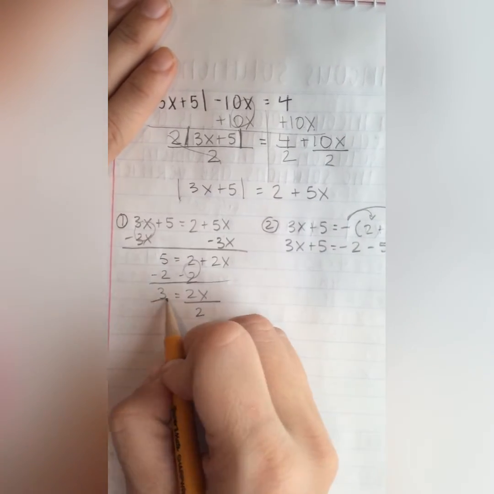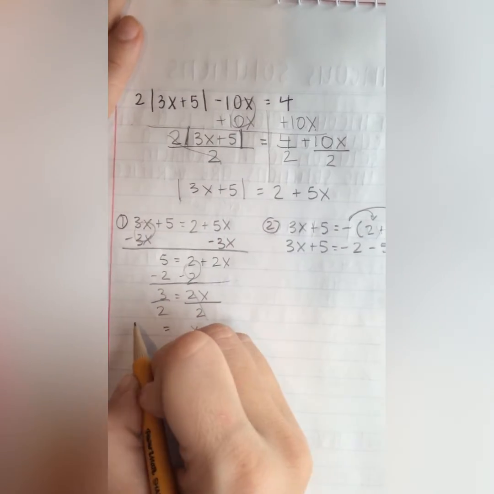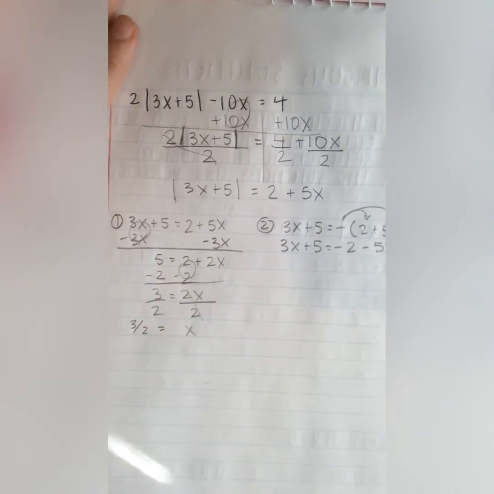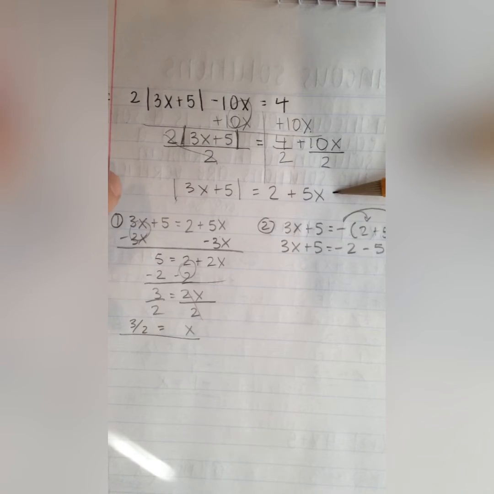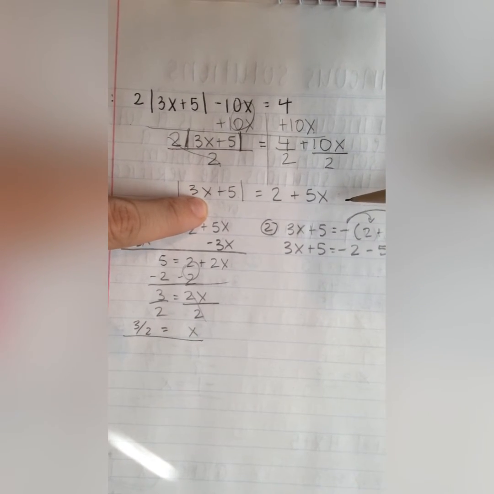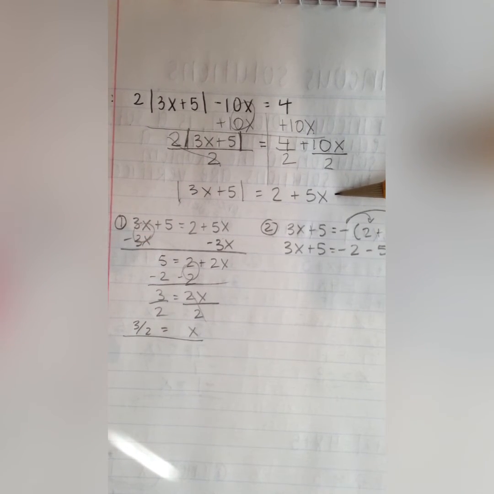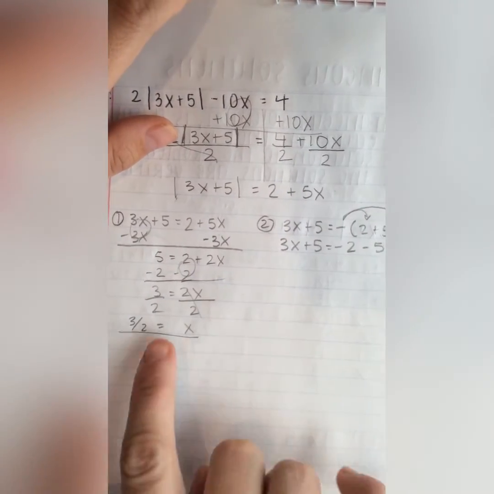Divide both sides by 2. And we get that x equals, and we can just leave that as 3/2. Okay, this is one possible solution. If you notice right here, once we isolated our absolute value, I have x's inside of my absolute value and x's on the outside of the absolute value, which means I could have a possible extraneous solution. So I'm going to have to check that answer.